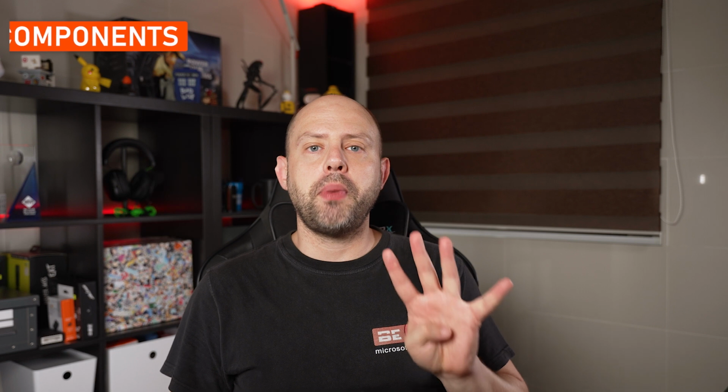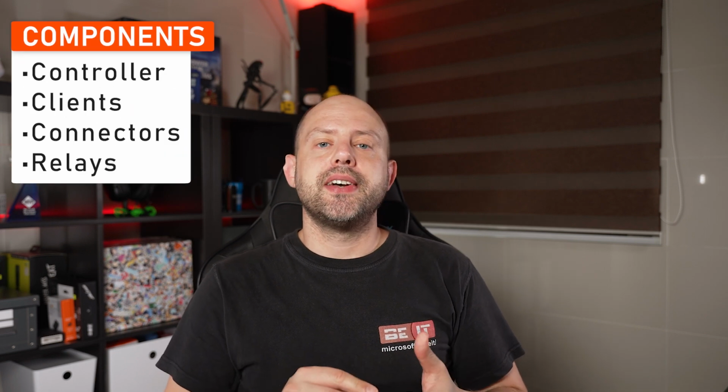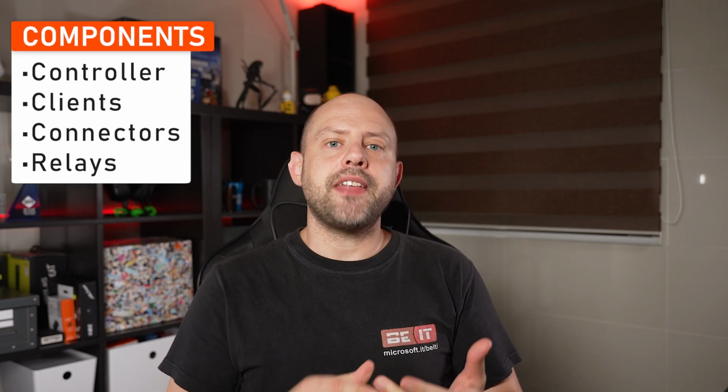Before we see this in action, I want to spend just a few seconds talking about the overall architecture of the service and its components, and Twingate relies on 4 main components: the controller, the clients, the connectors, and the relays.